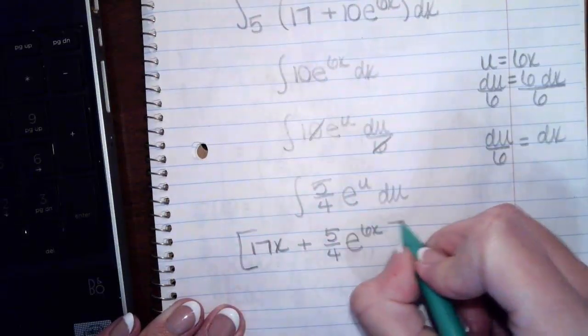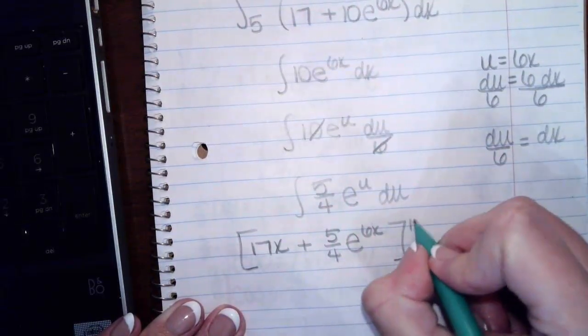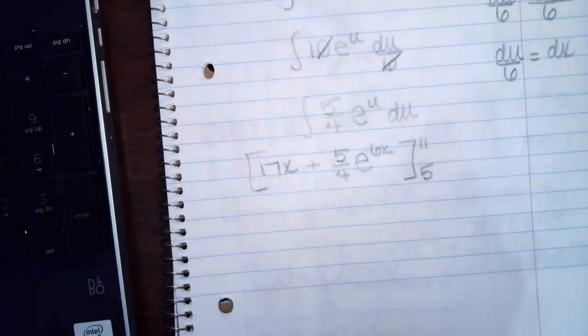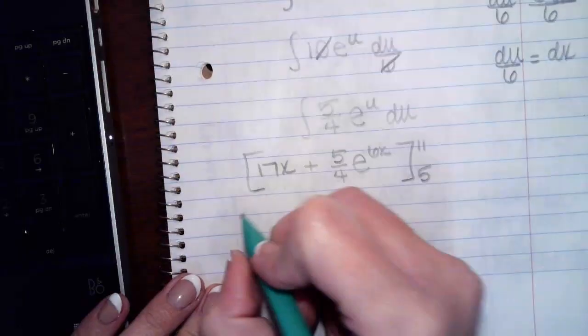And we're going to evaluate that from 5 to 11. And this is going to be a really obnoxious number because I am making these up as I go.